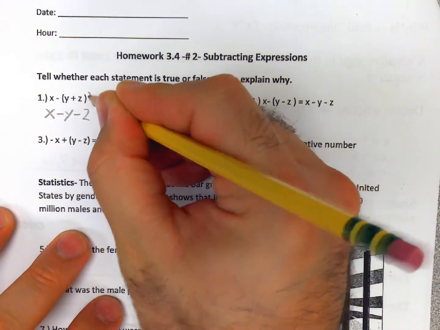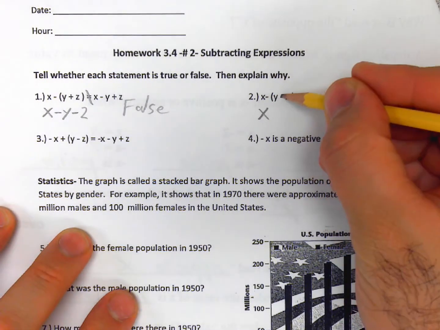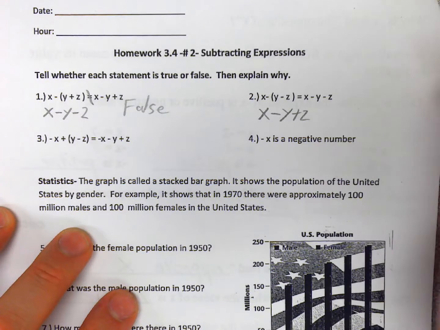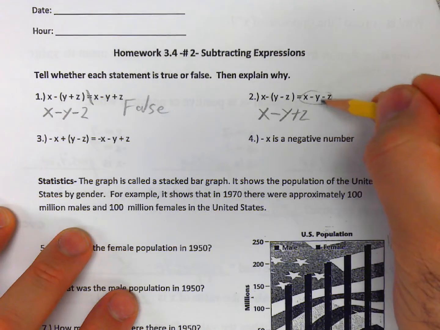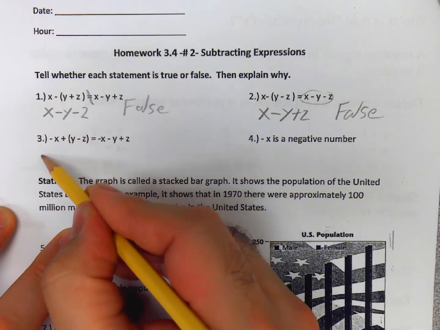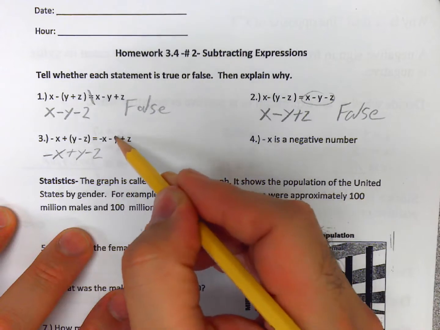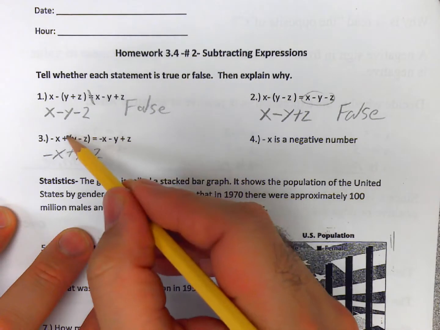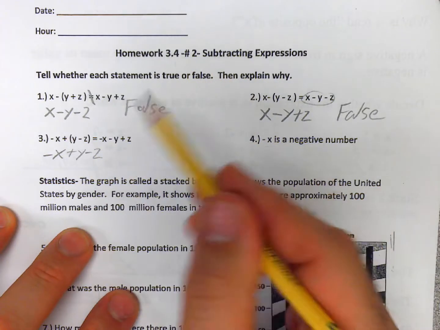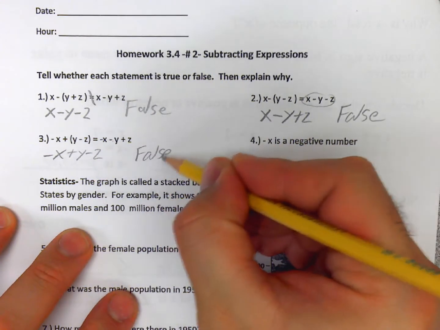This does not equal that. X doesn't change, but there's a minus in front of y and z. So this would be negative y and positive z. Does that match this right here? No. So this is also false. Here I have my negative x plus y minus z. If you look here, I didn't change the y or negative z because there was no minus in front of the parentheses. And these two do not match, so this is also false.